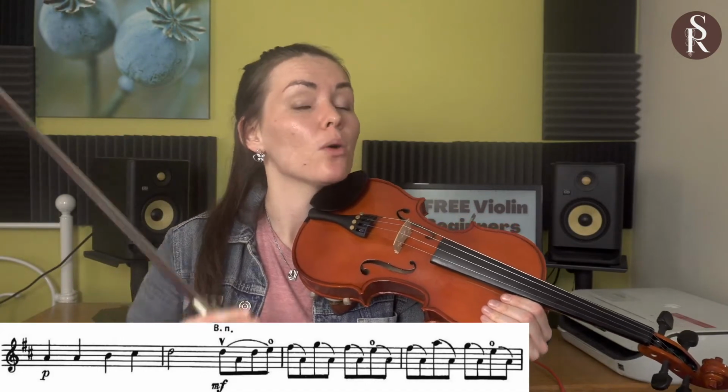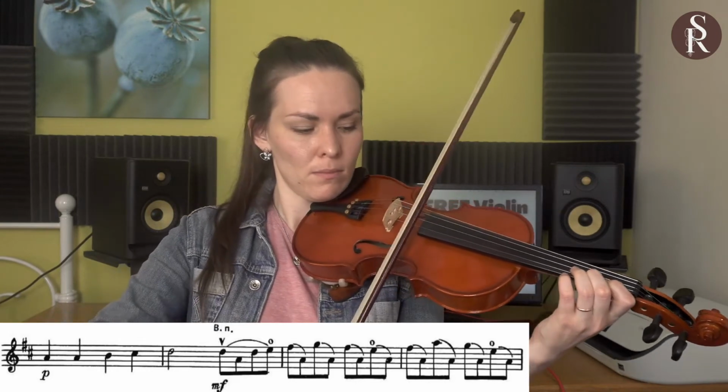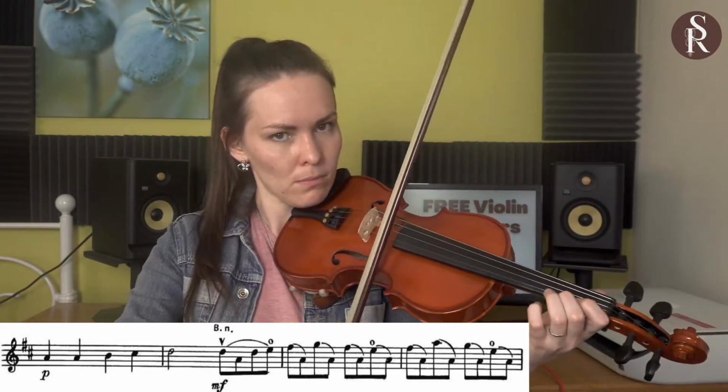Now we will play slowly and we will listen for these double stops, but we will play these double stops now shorter. So when you practice it, you can do it this way and then play a little bit faster. And I'm sure you will do it perfectly and easily.